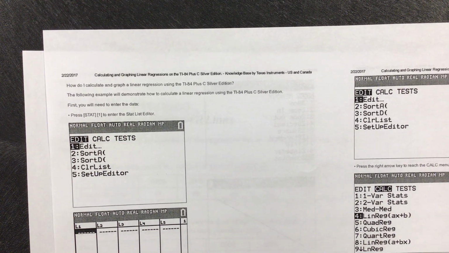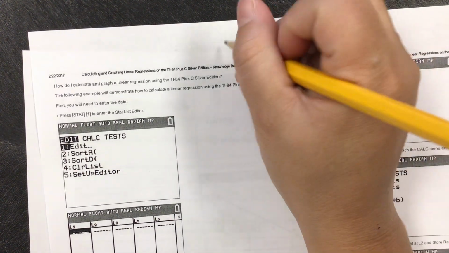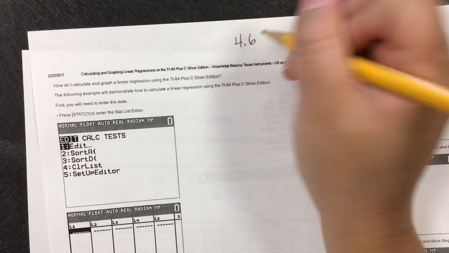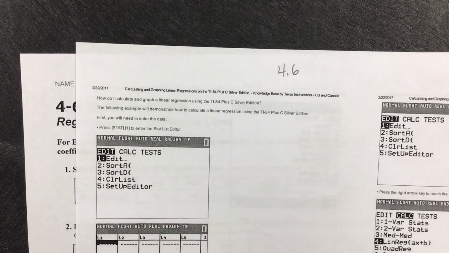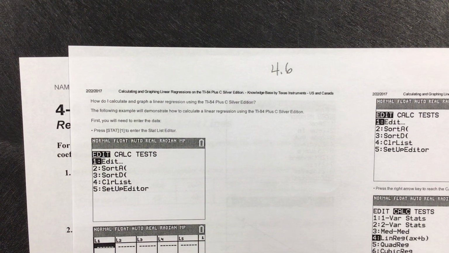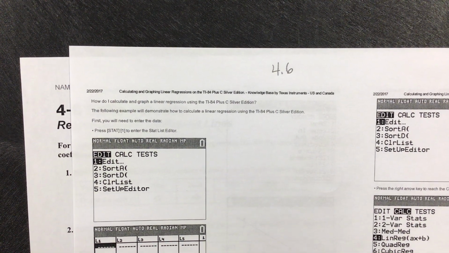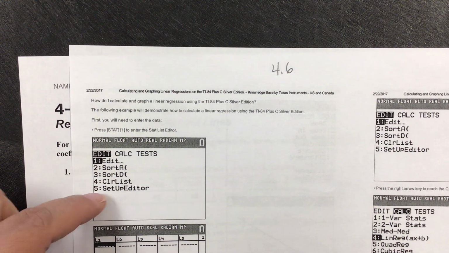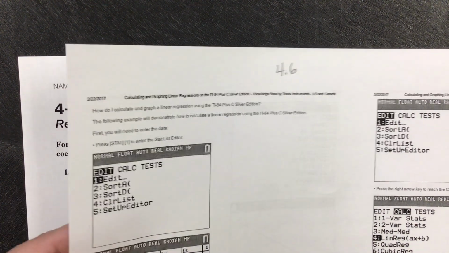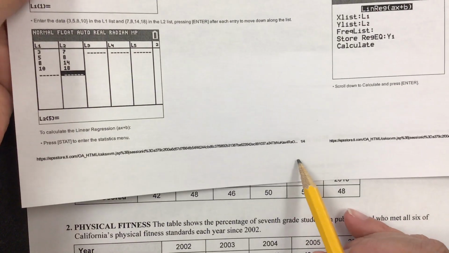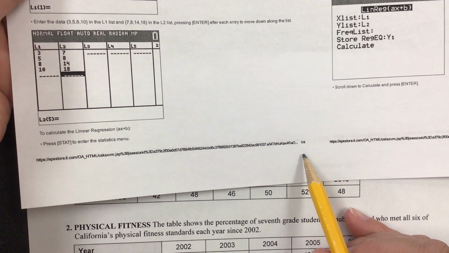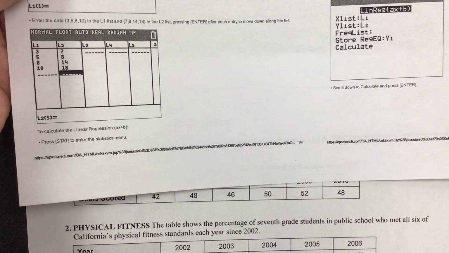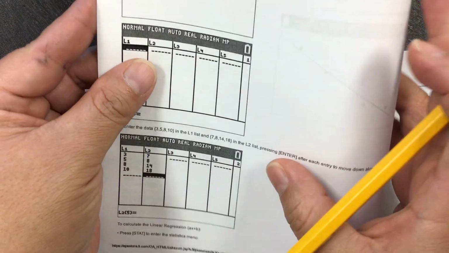This is the handout for section 4.6. This section is called Linear Regression. What they're trying to do is make a line that best fits the situation. We're going to be using the calculator for this section, so that's why we have the pictures of the calculator. I'm going to fold it where 1.4 is at the front, just to make it easier for me. So it says 1 out of 4, and that's the first page.